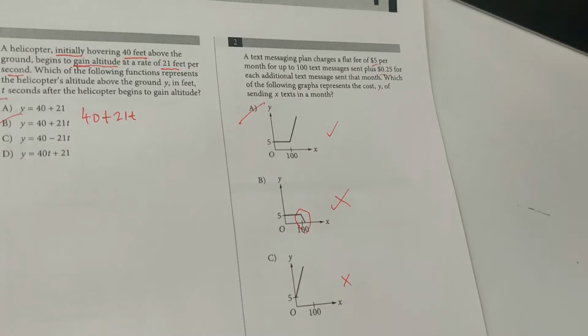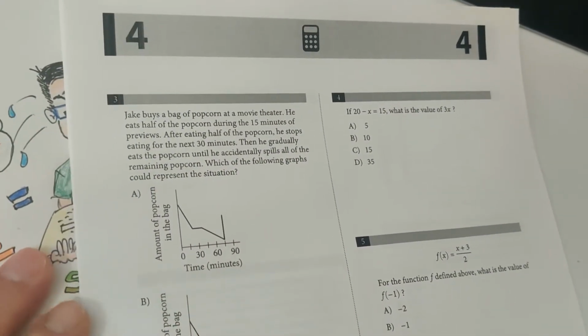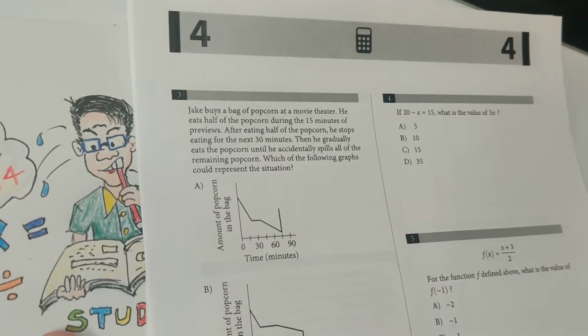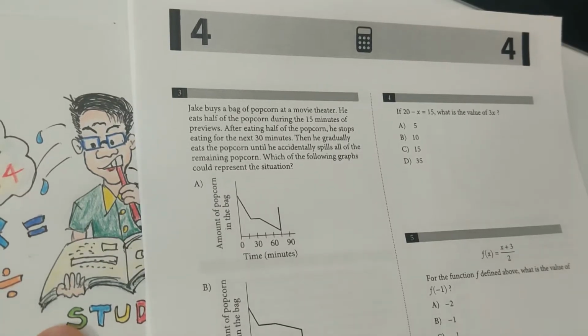Okay. Next question. Question 3. It says Jake buys a bag of popcorn at a movie theater. He eats half of the popcorn during the 15 minutes of previews. After eating half of the popcorn, he stops eating for the next 30 minutes. Then he gradually eats the popcorn until he accidentally spills all the remaining popcorn. Which of the following graphs could represent the situation?